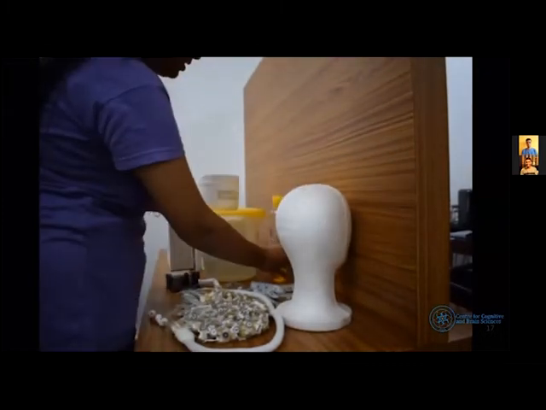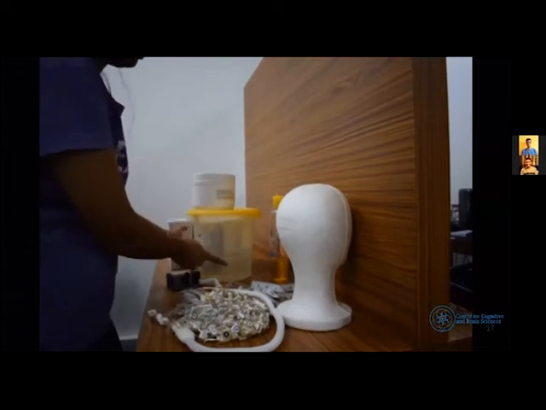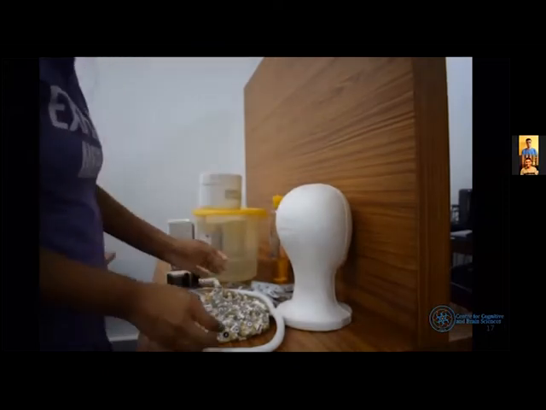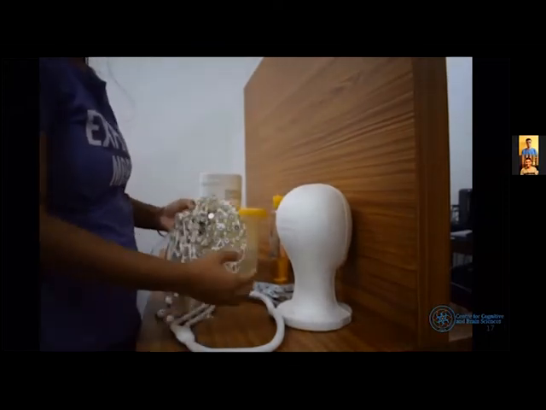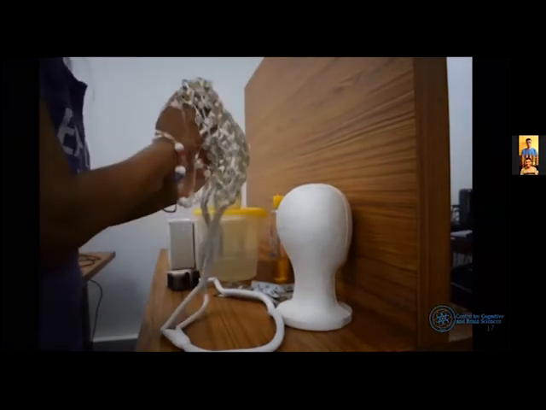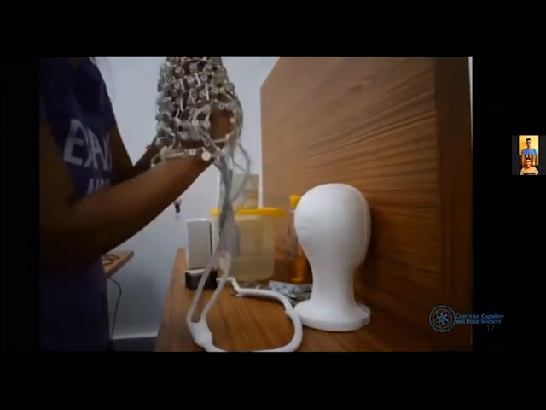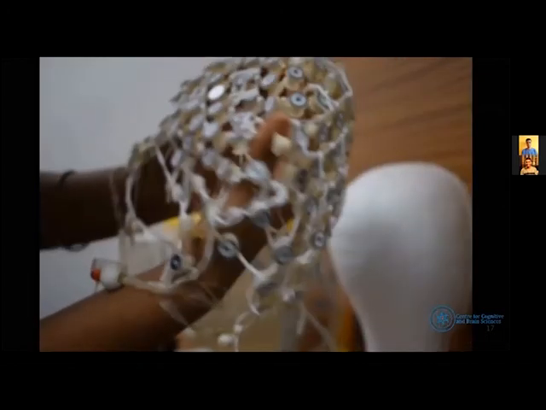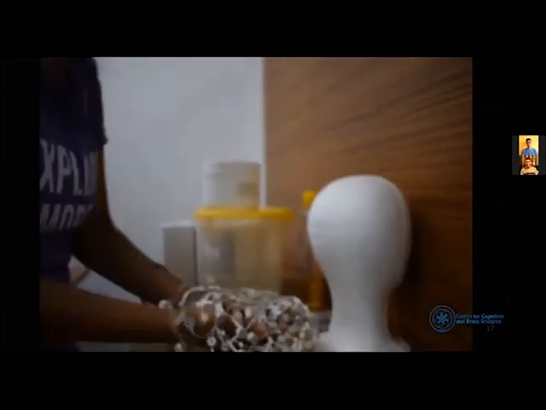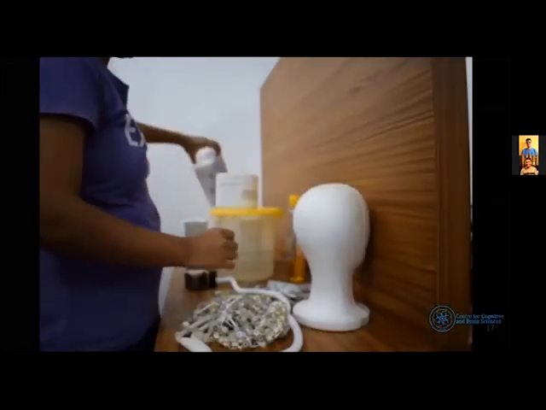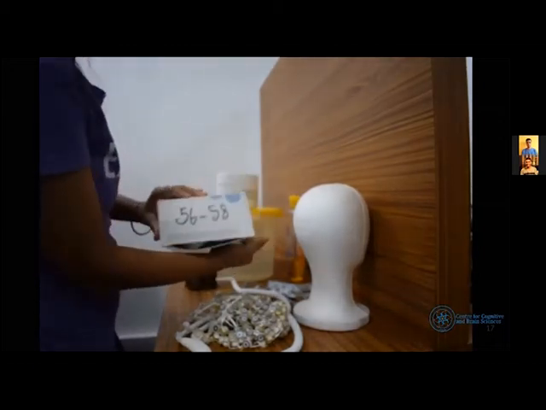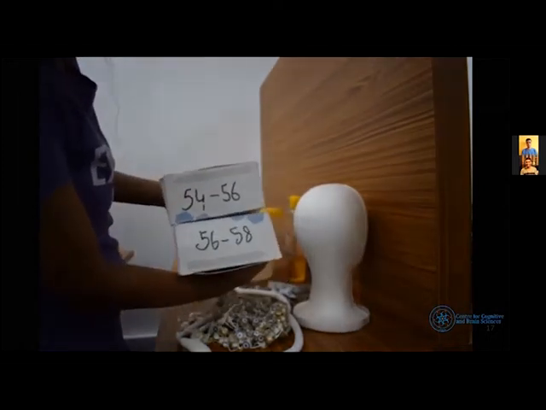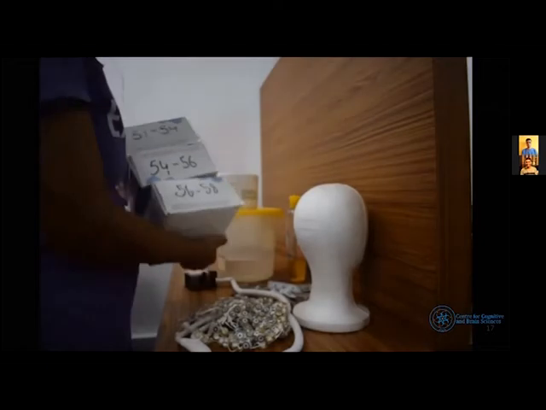We have three 128 channel high density geodesic caps. It has a lot of electrodes which you can see, 128 of them. We have three sizes: the large is 56 to 58 centimeters, the medium is 54 to 56 centimeters, and the small is 51 to 54 centimeters.